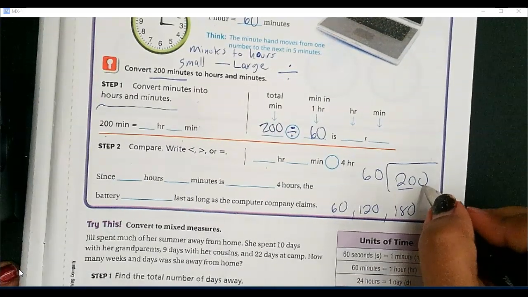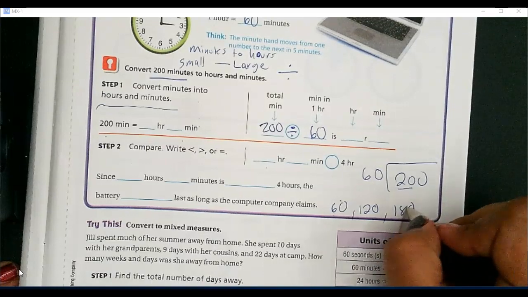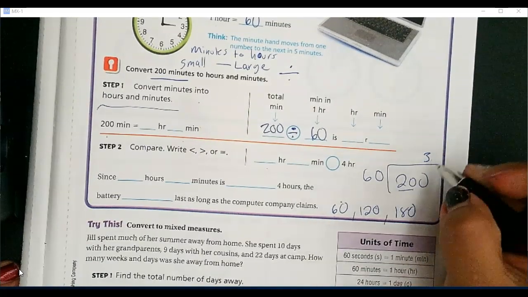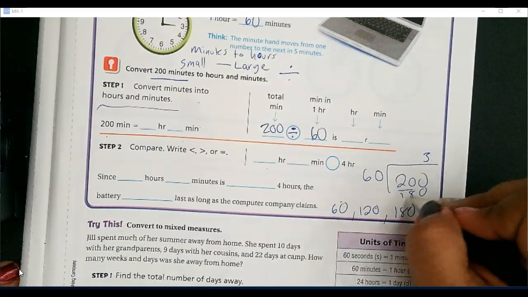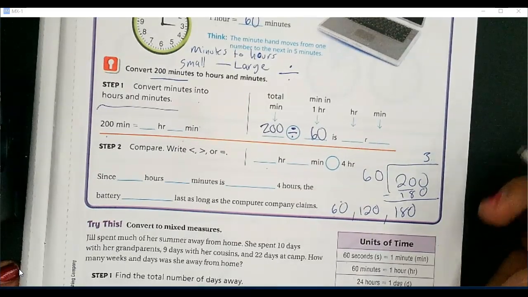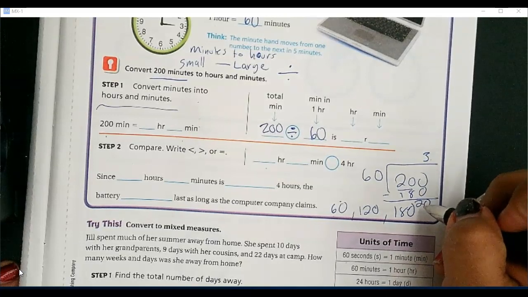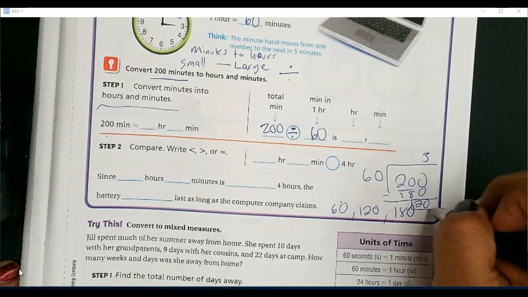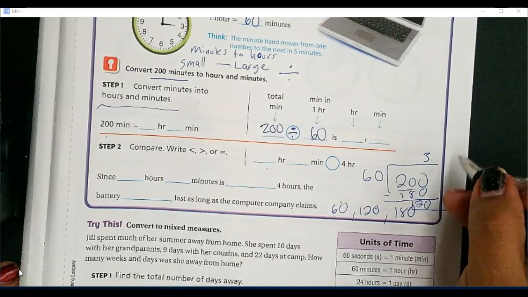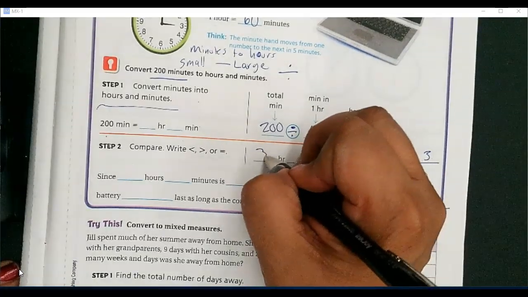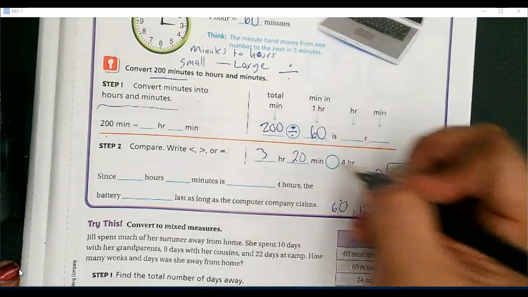And that is pretty close to 200. So I can go 1, 2, 3. 3 times 60 is 180. Then I need to subtract. So 200 minus 180 equals 20. So that's 20 minutes left over. So I have 3 hours and 20 minutes.